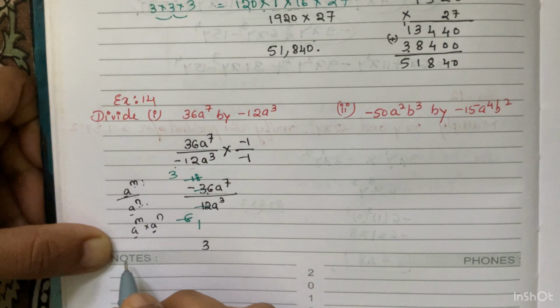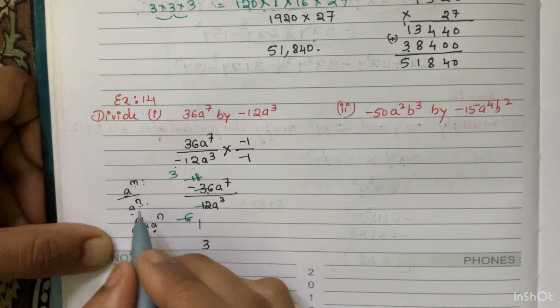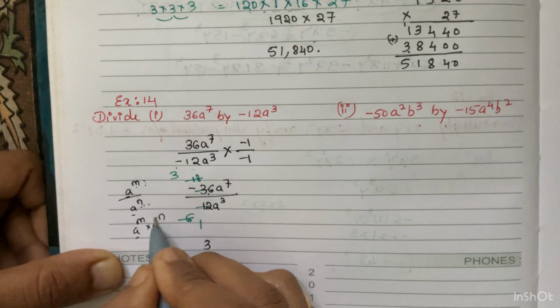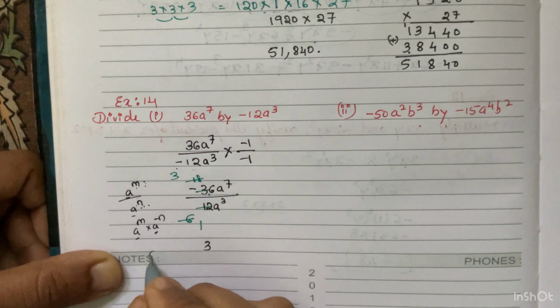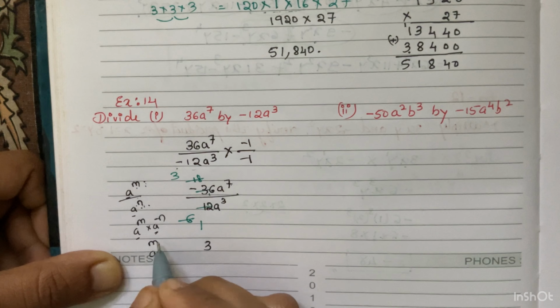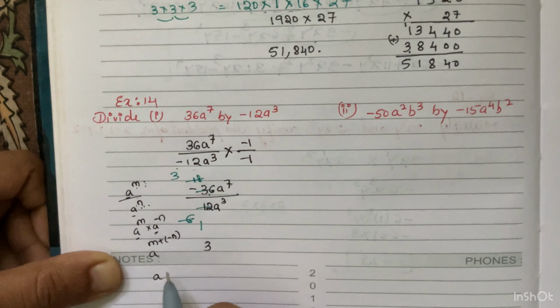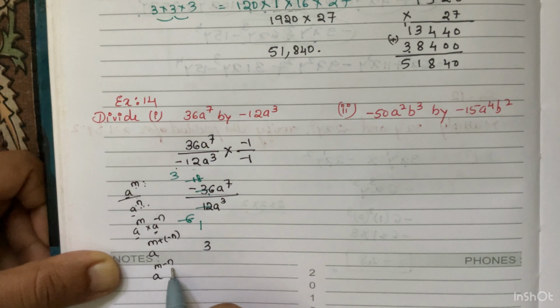Now both bases are same, so we can add the powers, right? And when the denominator number goes to the numerator, the power changes its sign. It was plus here, it will become minus. Now we have to add the powers, so we will have m plus, in the bracket, minus n, right? Now we open the bracket, plus minus minus, so what we found is a raised to the power m minus n.